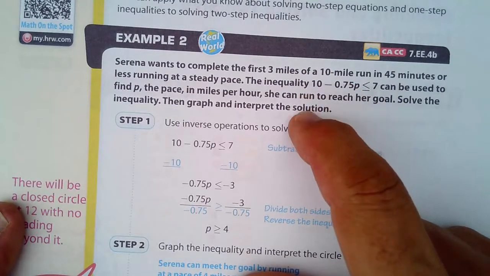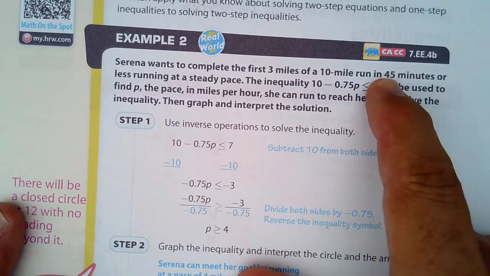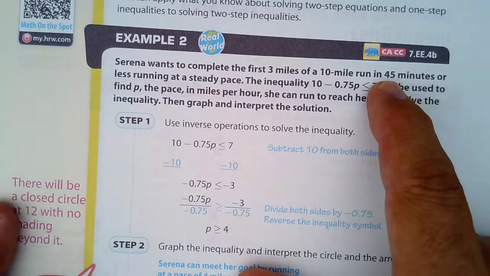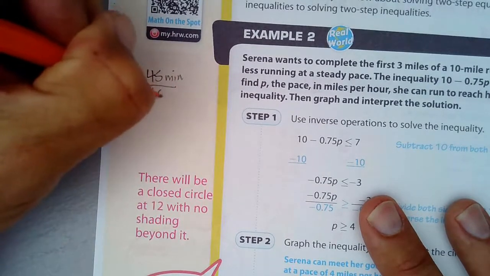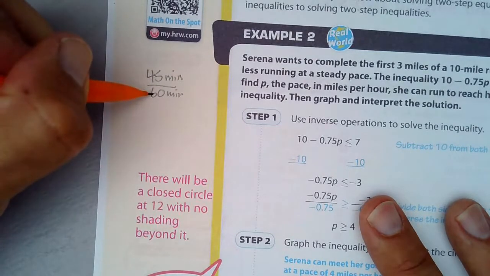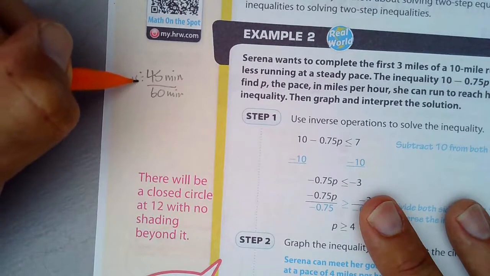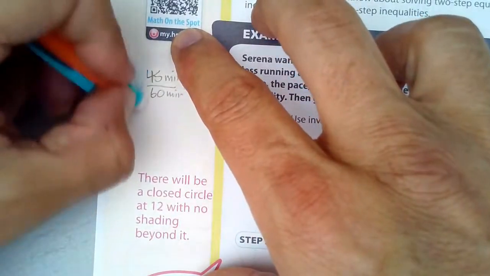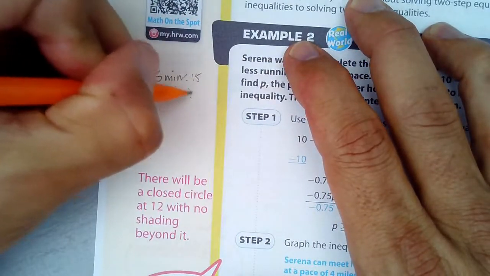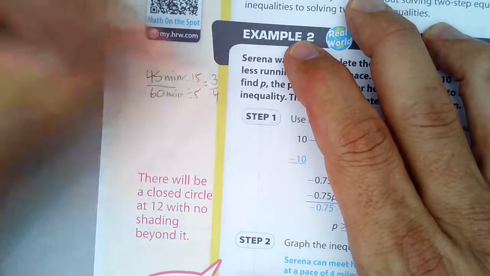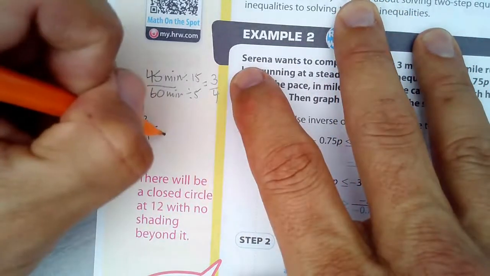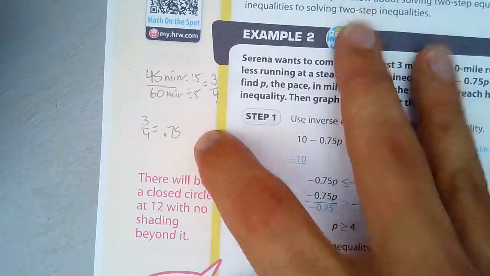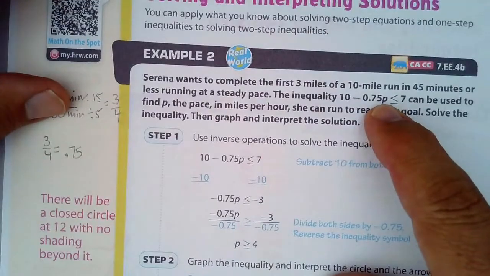10 miles, and well, we can't really, 45 minutes. See, 45 minutes is 3/4 of an hour. If you have 45 minutes, that's 45 minutes out of 60 minutes for an hour. And if you divide both of these by 15, 45 divided by 15, I should be doing it the other way. So if I divide both of these by 15, this is 3 and this is 4. And 3/4 is equal to 75 cents. So 3/4 as a decimal is 0.75. And that's where this 0.75 came from, right there.